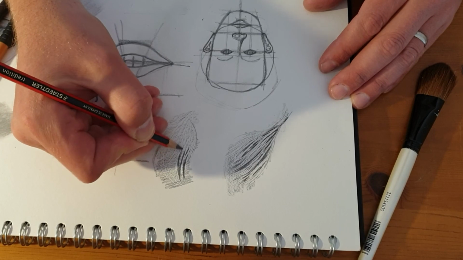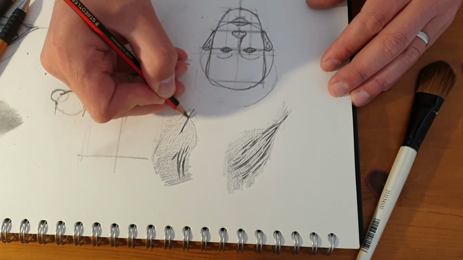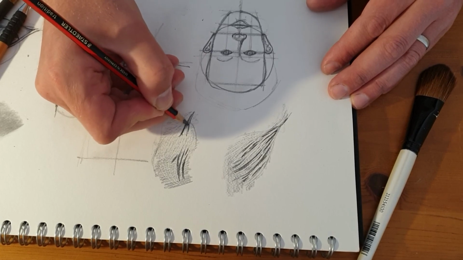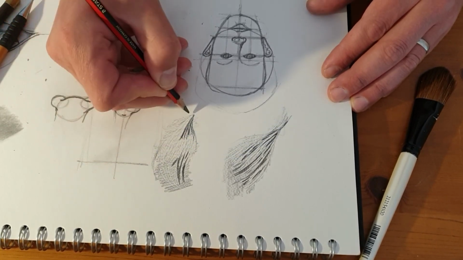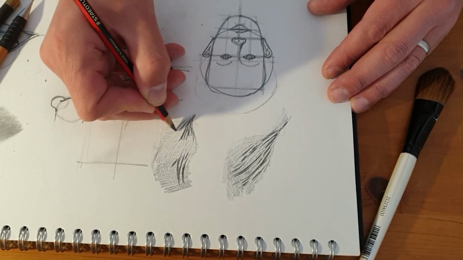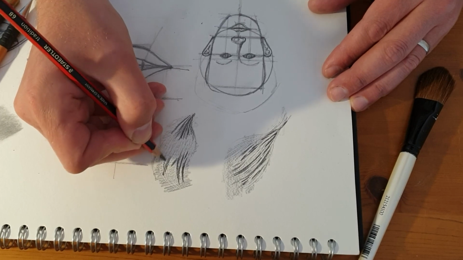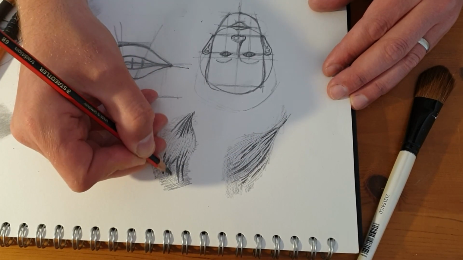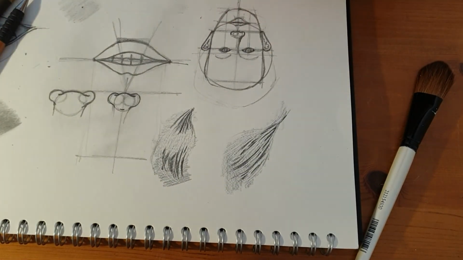So we want a nice light shade coming across there, but we can leave some of it out. And even now, when I'm going over with a darker pencil, you can see it's still picking up those strands that I've drawn in the page.